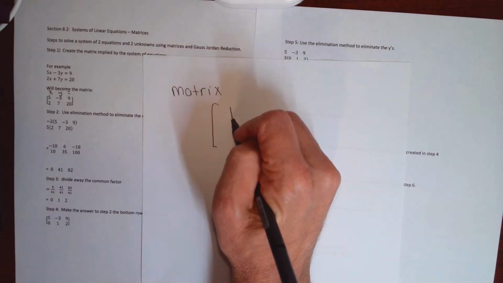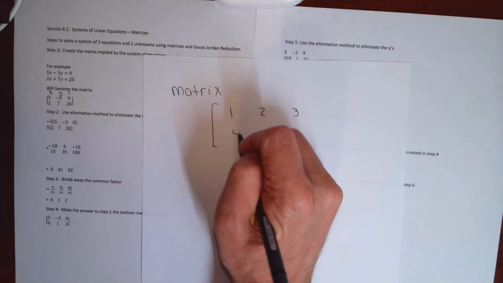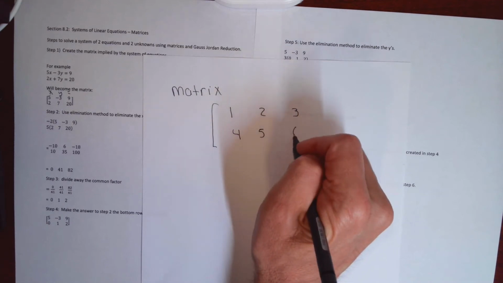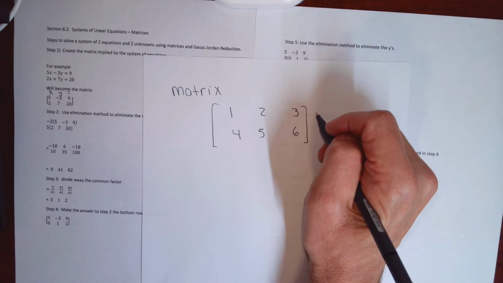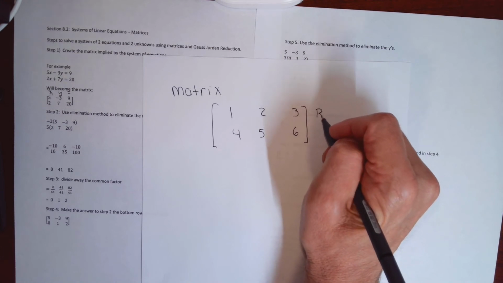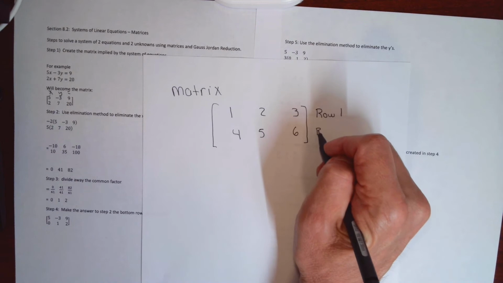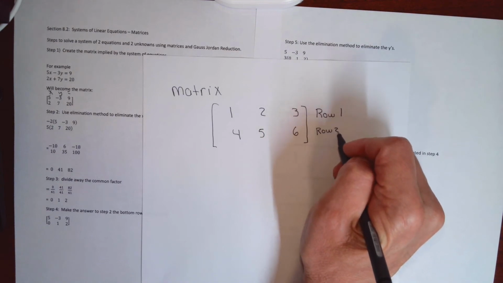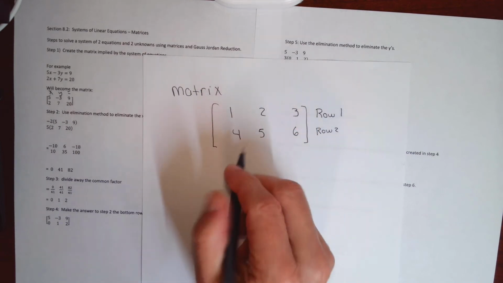If I just did 1, 2, 3, 4, 5, 6. This matrix going horizontally, I call these rows. So I would call this row 1 and row 2. So 4, 5, 6 makes up row 2, 1, 2, 3 makes row 1.